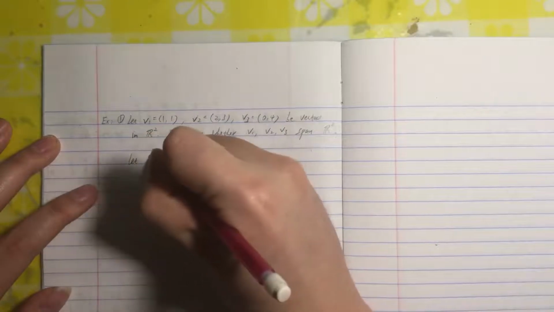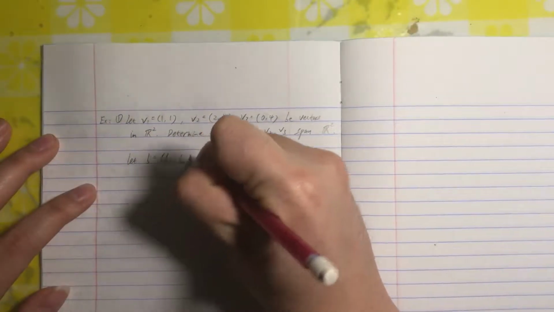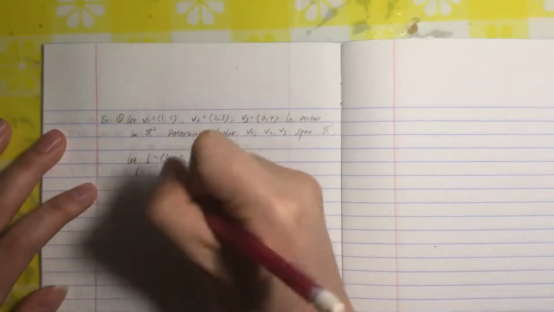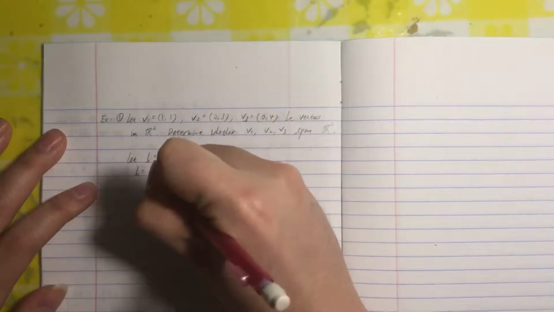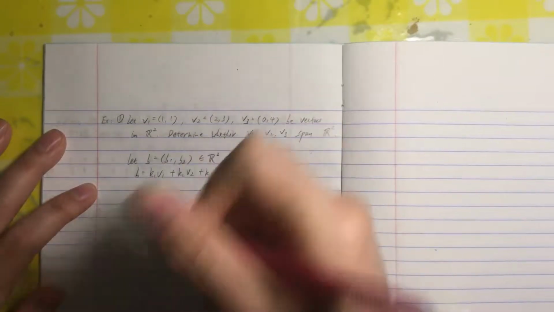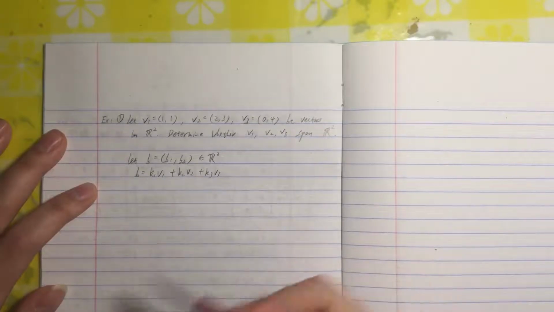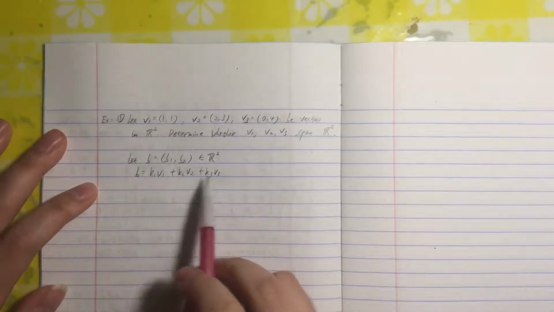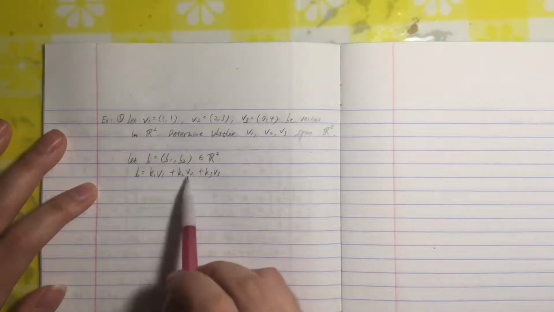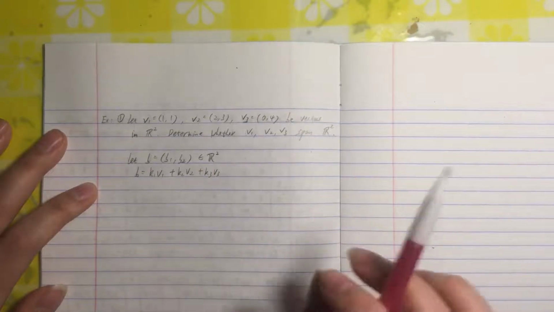So, let's first pick an arbitrary element in R2. Let B equal B1, B2 belong to R2. That's an arbitrary element in R2. We try to determine whether I can write B as a linear combination of V1, V2, V3. If I can find such scalars K1, K2, K3, then V1, V2, V3 span R2. If we cannot find such scalars, that means V1, V2, V3 don't span R2.